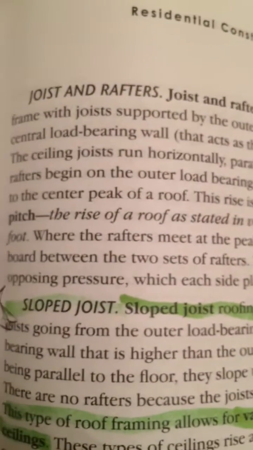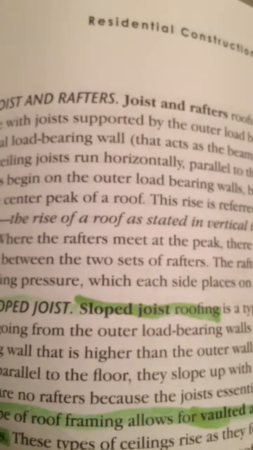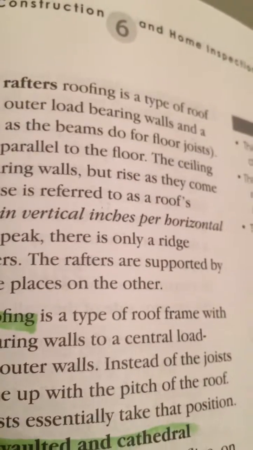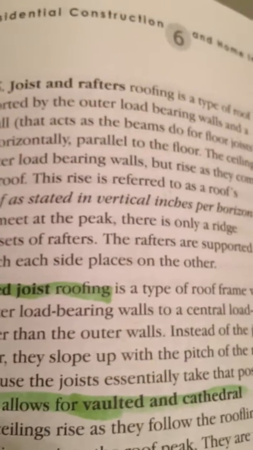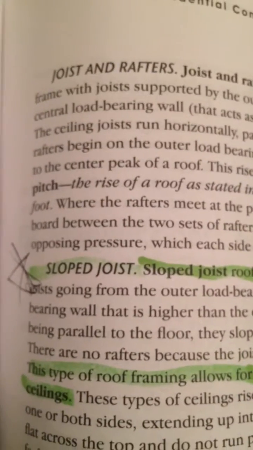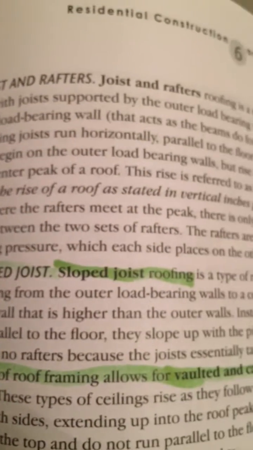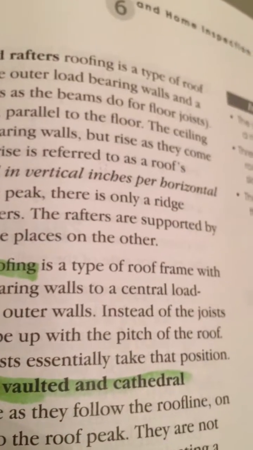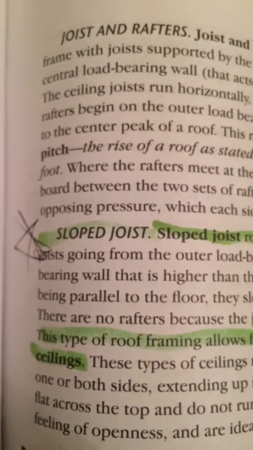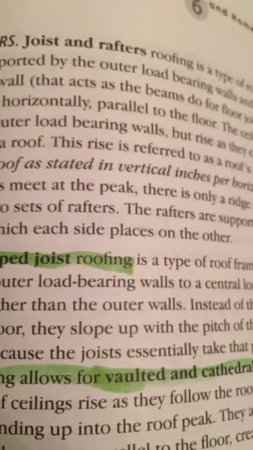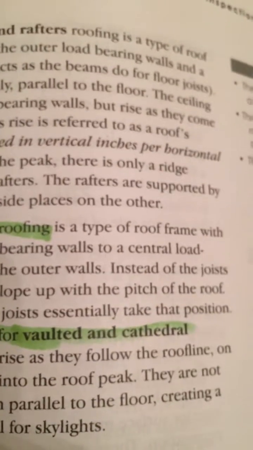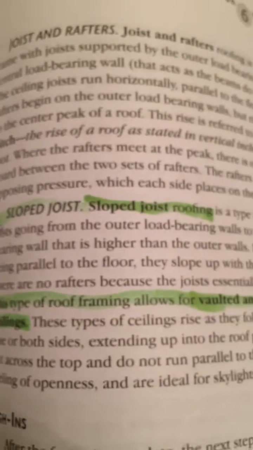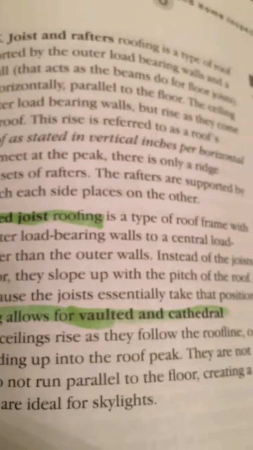The ceiling rafters begin on the outer load-bearing walls, but rise as they come to the center peak of a roof. This rise is referred to as a roof's pitch. The rise of a roof is stated in vertical inches per horizontal foot, where the rafters meet at the peak. There is only a ridge board between the two sets of rafters. The rafters are supported by opposing pressure, which each side places on the other.